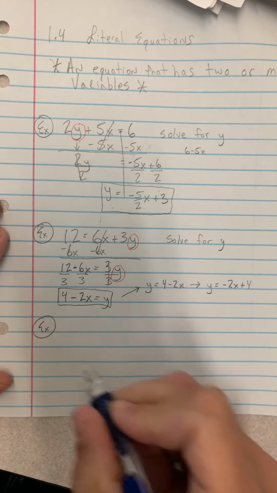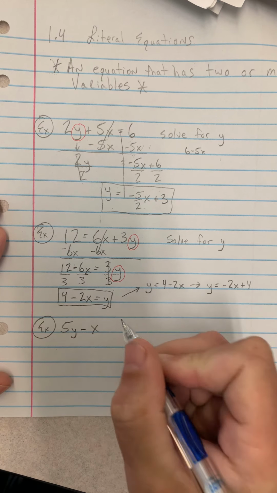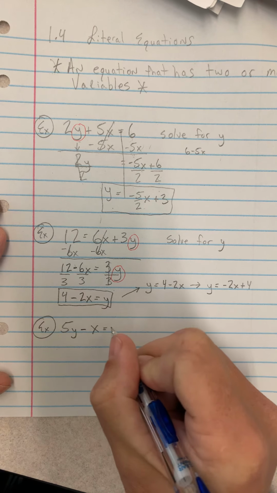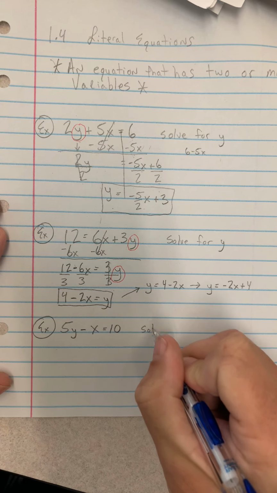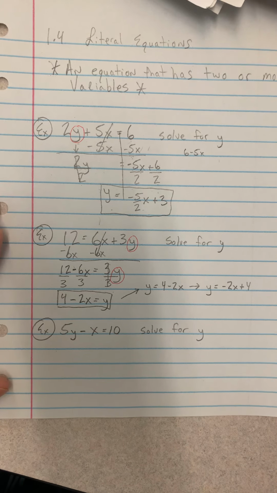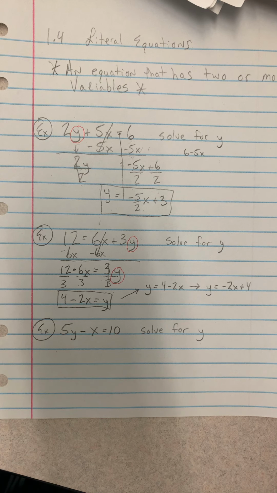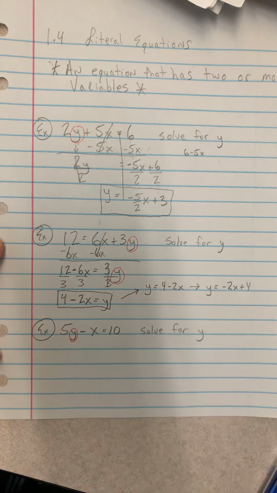Next example. 5y subtract x is equal to 10. Solve for y. Go ahead, push pause on the video, take a second, see if you can get this y right here by itself.